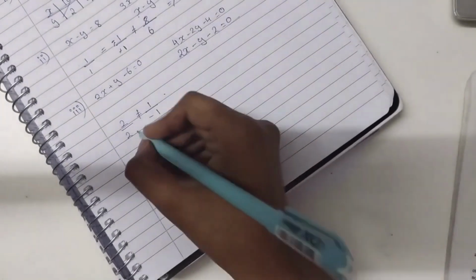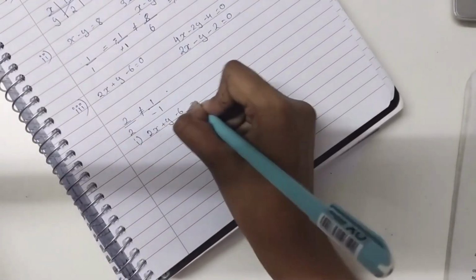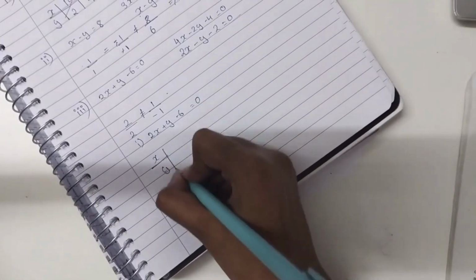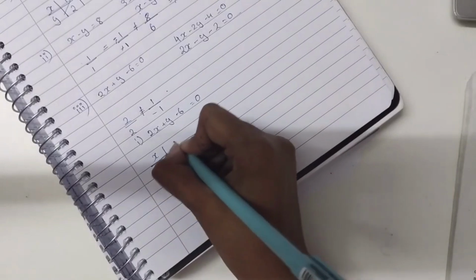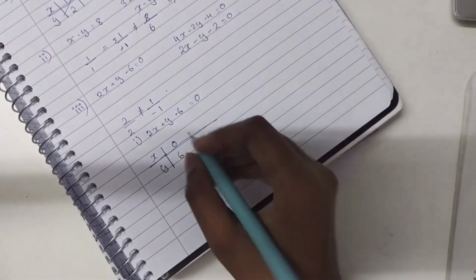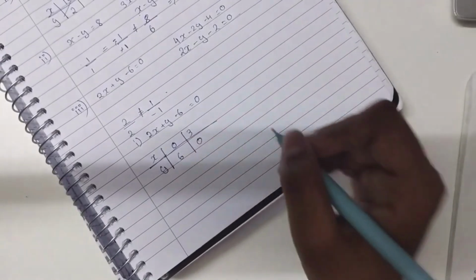So for the first equation, 2x plus y minus 6 is equal to 0, we're going to find the tabular column values for x and y. So if we take the value of x as 0, then the value of y would be 6, and if we take the value of x to be 3, then the value of y would be 0.